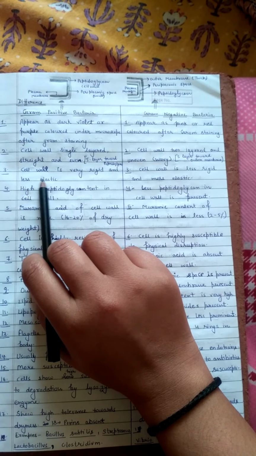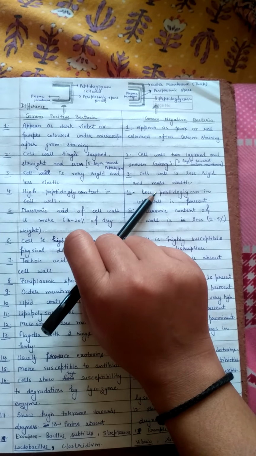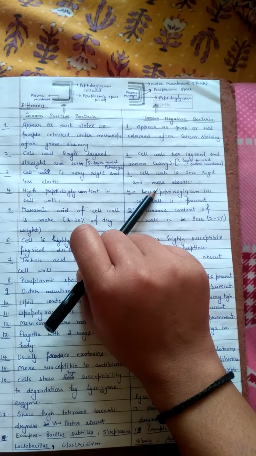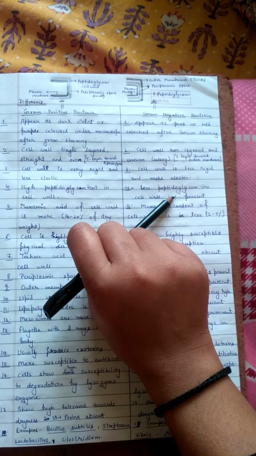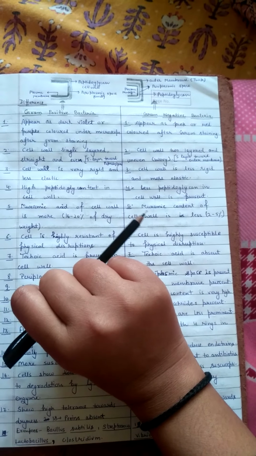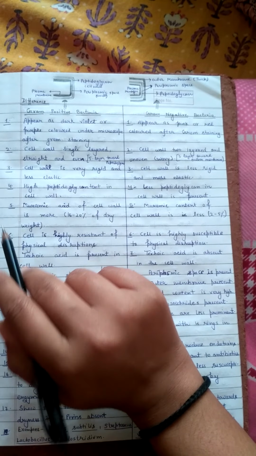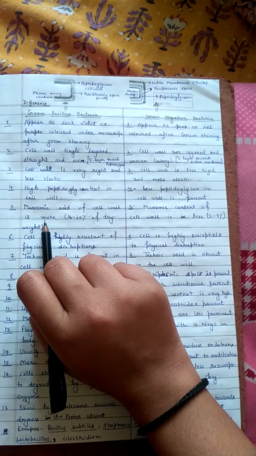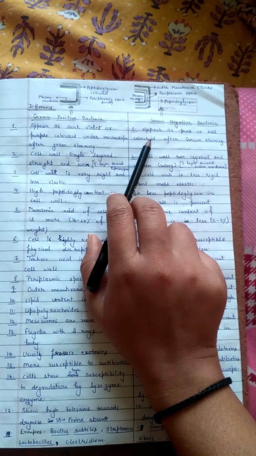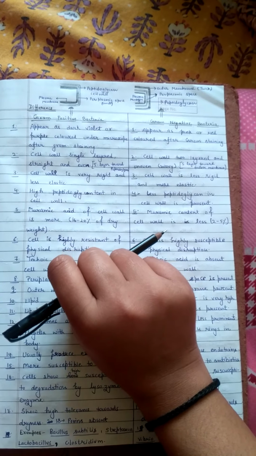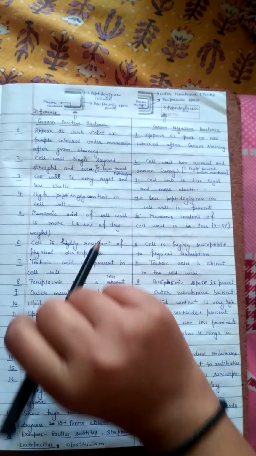membrane. Here the cell wall is very rigid and less elastic, but in the gram negative bacteria the cell wall is less rigid and more elastic, because here lipid content is present outside in the gram negative bacteria. In the gram positive bacteria high peptidoglycan content is present in the cell wall, and in gram negative bacteria less peptidoglycan is present in the cell wall. There is an acid which is muramic acid. Muramic acid content is more in gram positive bacteria, that is 16 to 20% of dry weight, but in the gram negative bacteria muramic acid content is less in the cell wall, that is 2 to 5%.